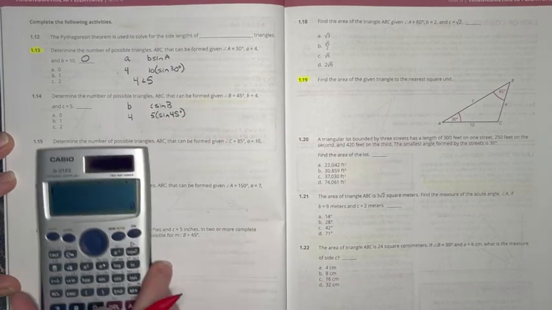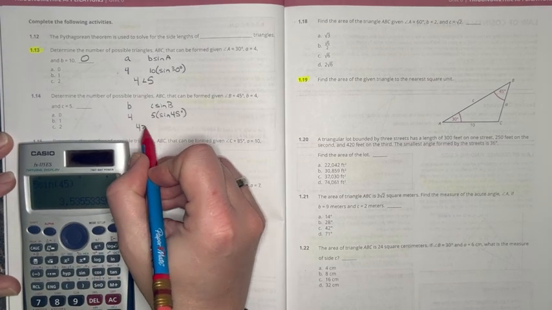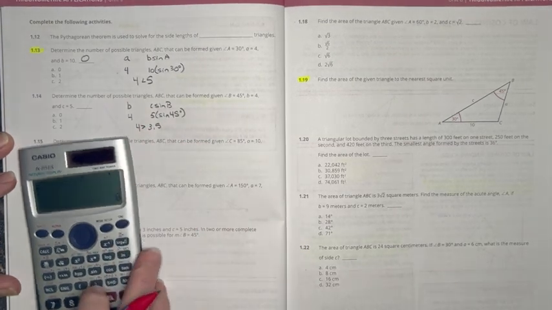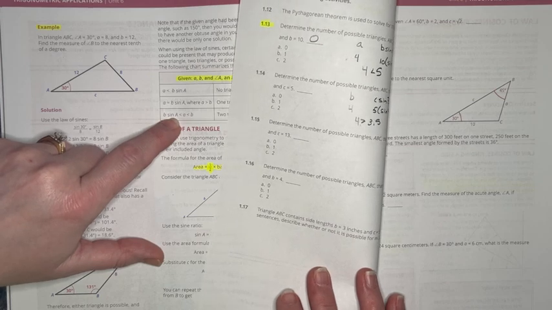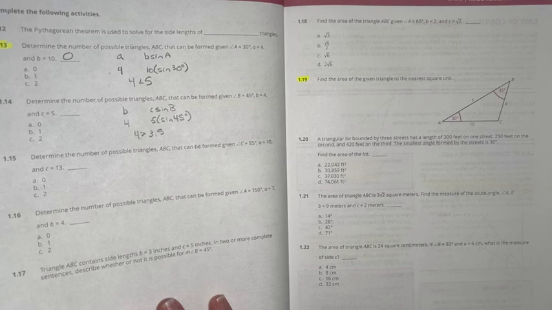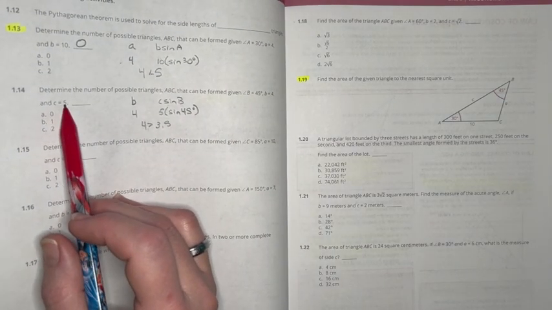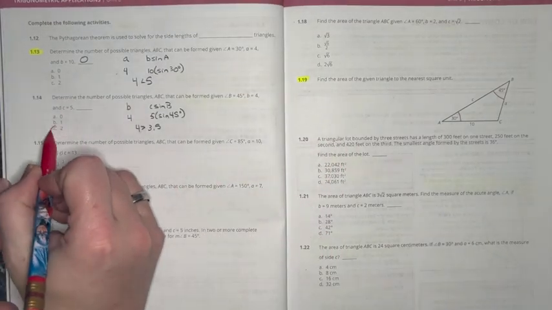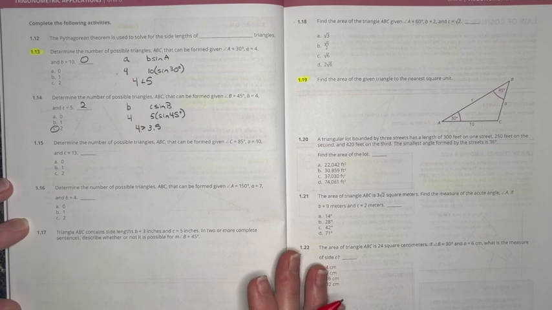Okay, again on our calculator. 5 times the sine of 45 degrees is 3.5. So 4 is greater than 3.5. Okay, now looking back, 4 is greater than 3.5, but less than 5, right? Sorry, I was looking for, it's over here. But less than 5, so there are 2 answers available. All right? So that's how we do those.